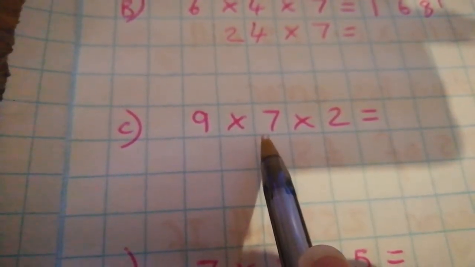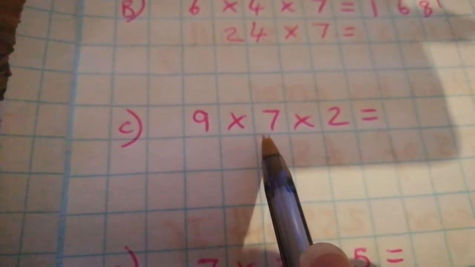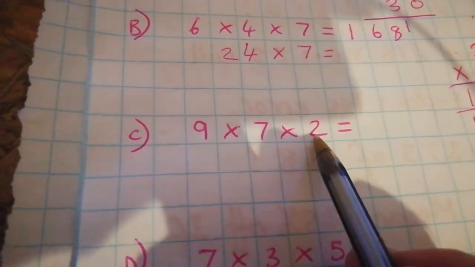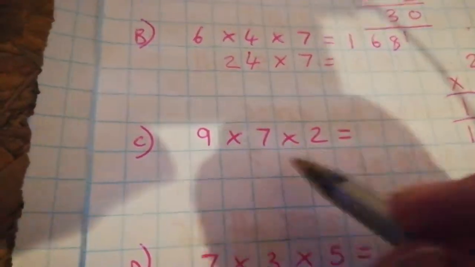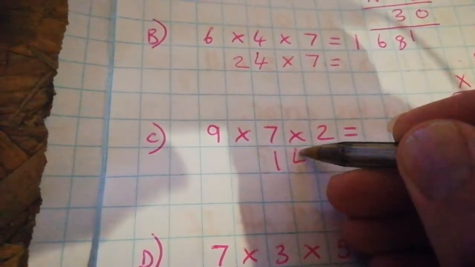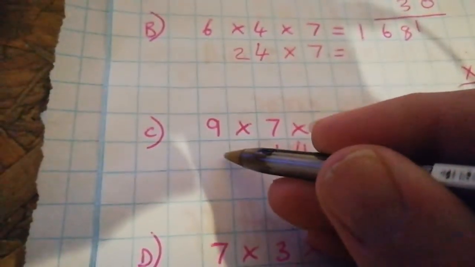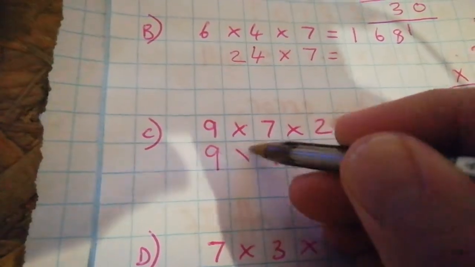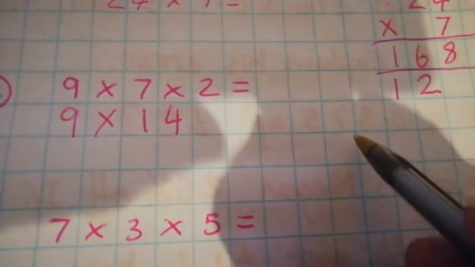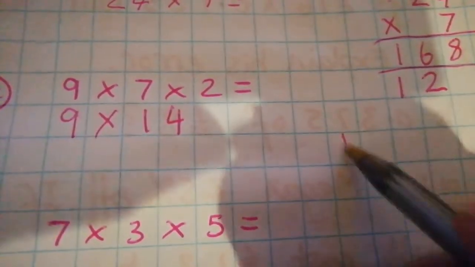Yes, I don't fancy 9 times 7 at the beginning. I think I might do that after, because I know 7 times 2 is 14. But of course I still have to use the 9 that I haven't used there. So I'm still doing 9 times 14. Okay. Now, I'm not going to be able to do that one in my head. So I'm going to go to a formal written method.